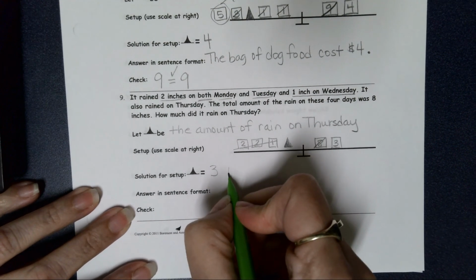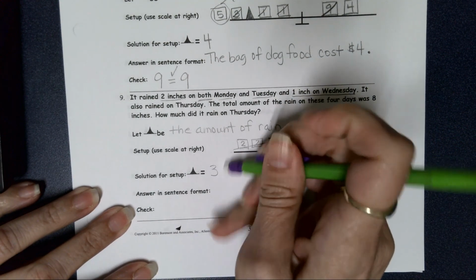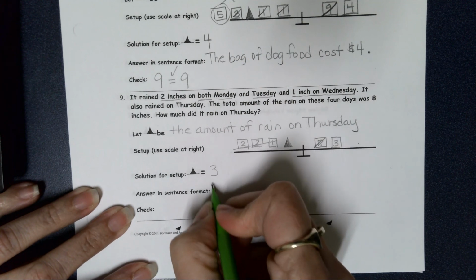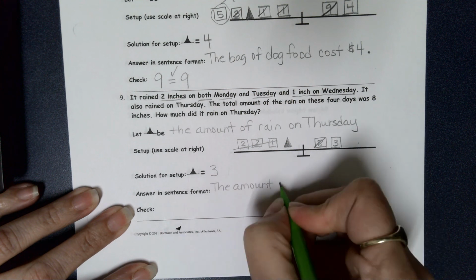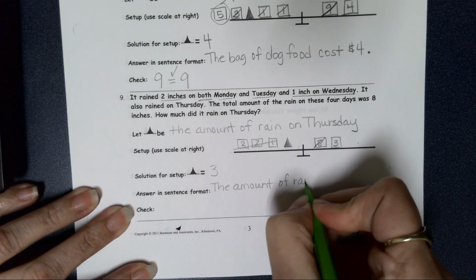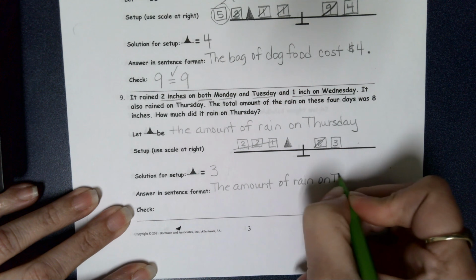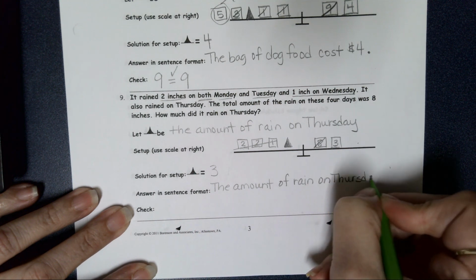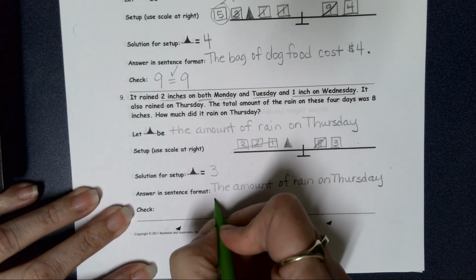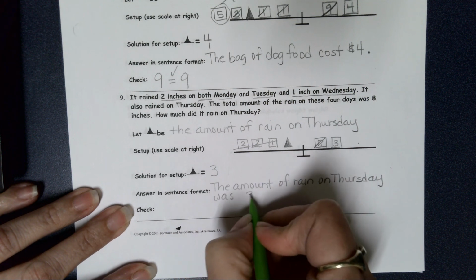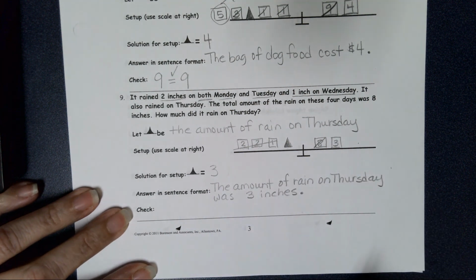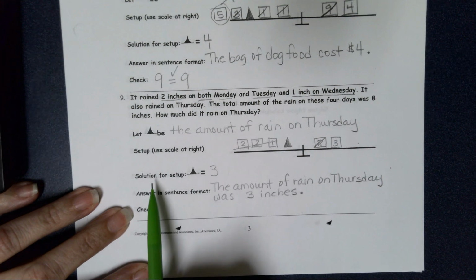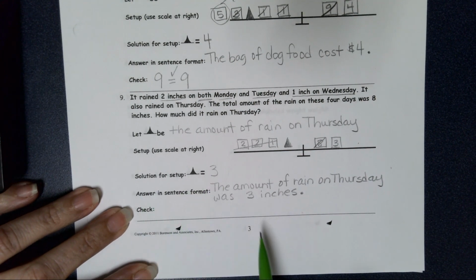So our answer in sentence format is going to be the amount of rain on Thursday was 3 inches. I just used what pawn was going to be and added in the solution.